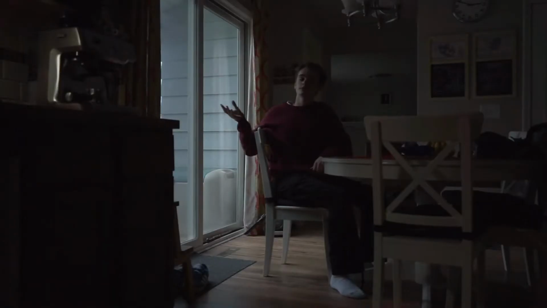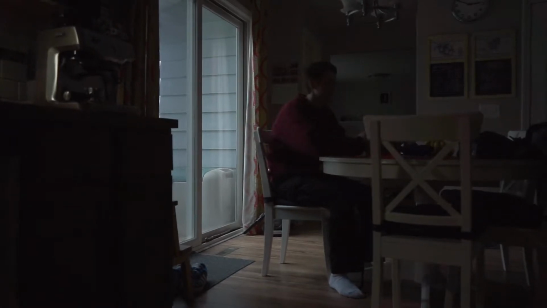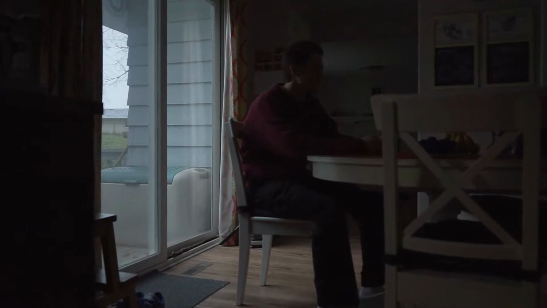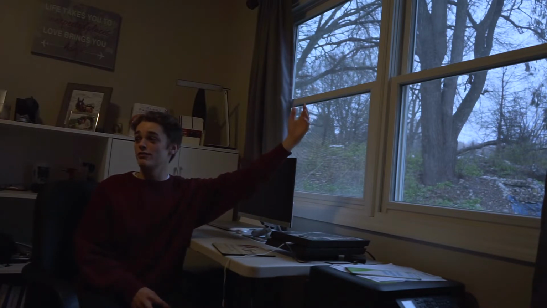So if you can, at the least, try to find a window for natural lighting if you can't find any lights laying around. I know, but why do you keep pointing like that? Because I'm trying to show them that the lighting is coming from the window, if they don't have any lights around the house.